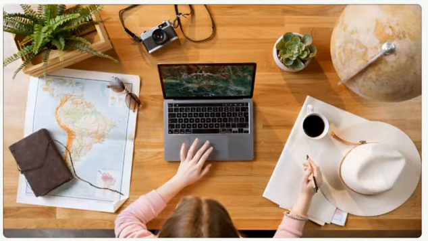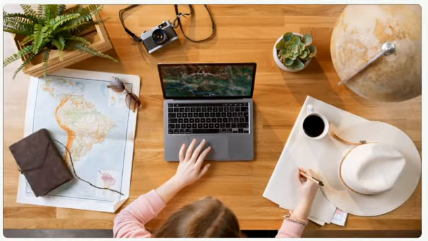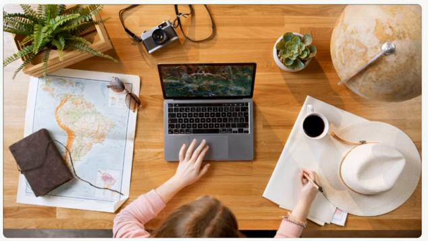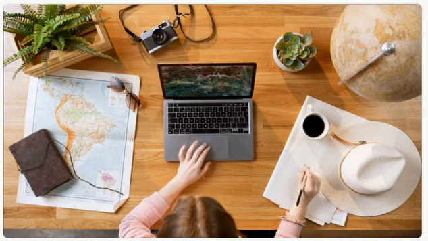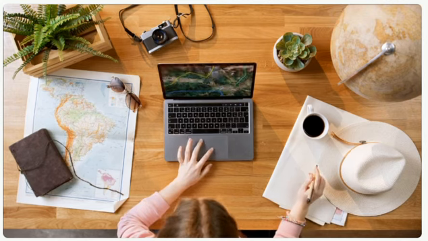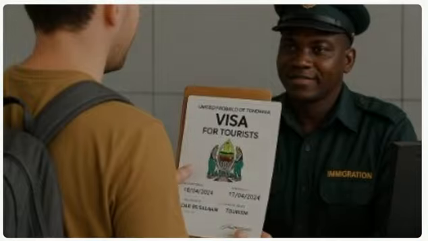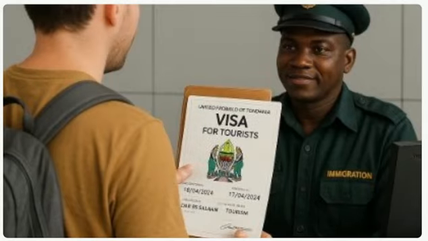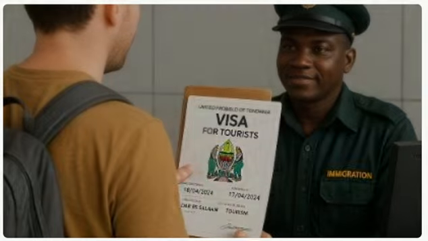Step 5. Wait for processing. Visa applications usually take 3 to 10 business days. Apply at least 3 weeks before your travel date to avoid delays. Step 6. Print your visa approval letter. Once approved, you'll receive a visa grant notice by email. Print this document to present on arrival.